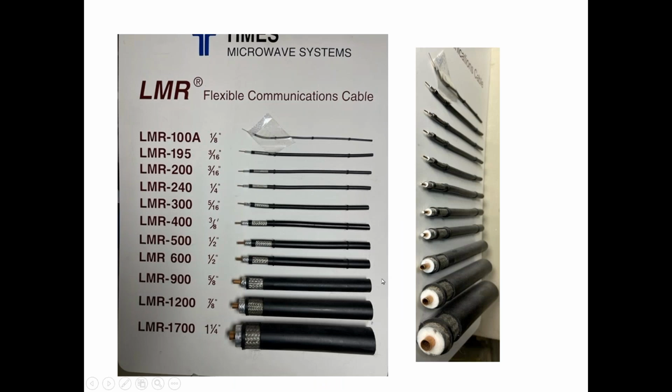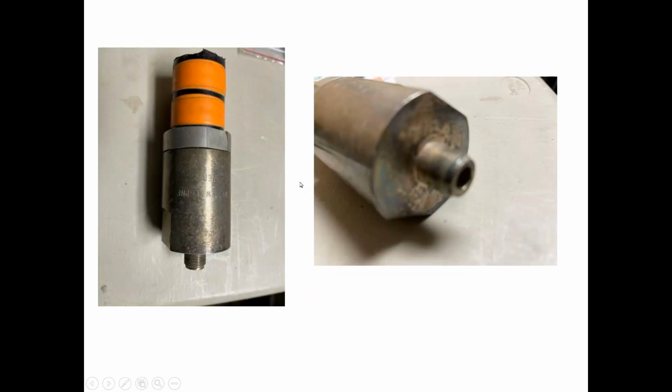Now, here you see coaxial cables going from 1/8 of an inch to 1 1/4 inch. What do they all have in common? They're all 50 ohm. Why are they all 50 ohm? Because regardless of the size of the cable, the relationship between the inner conductor and the outer conductor remains in the same proportion. What's the beauty of everything being 50 ohm? That no matter what you have, if it's 50 ohm, it's a seamless connection between the two.